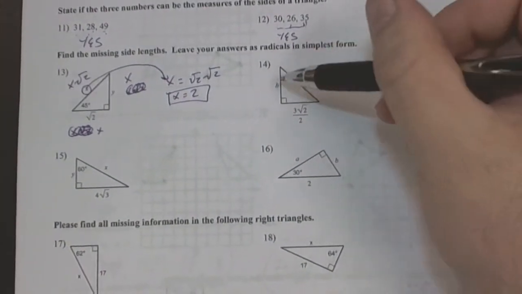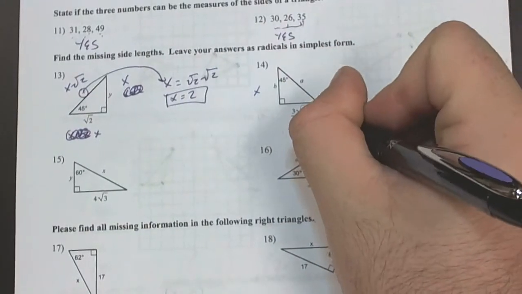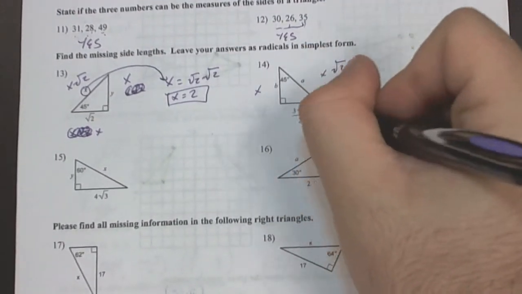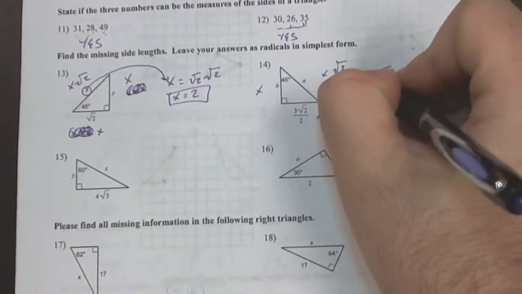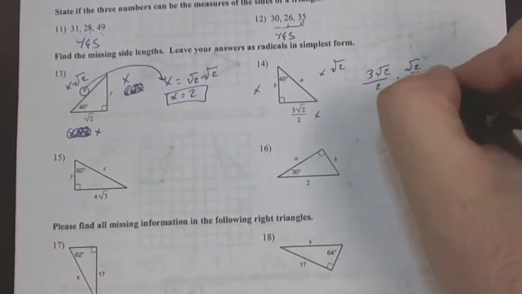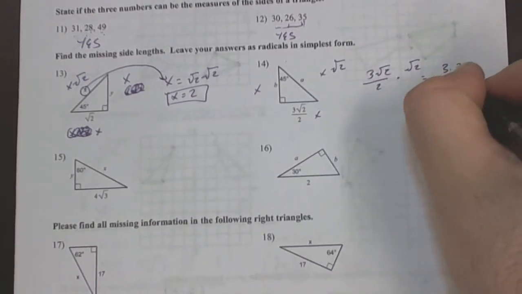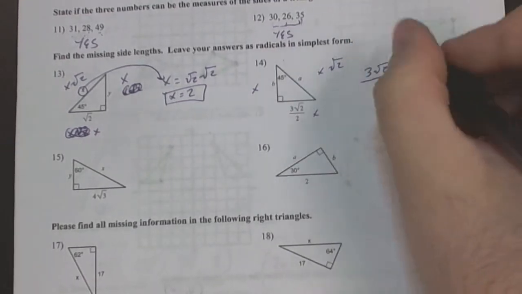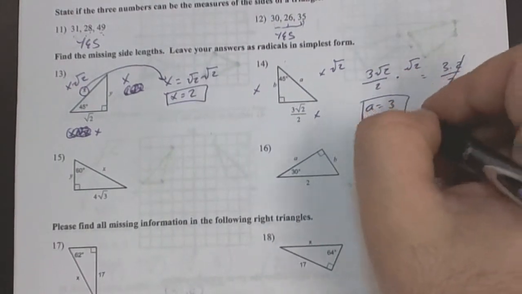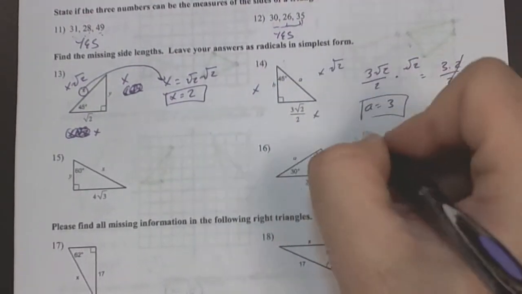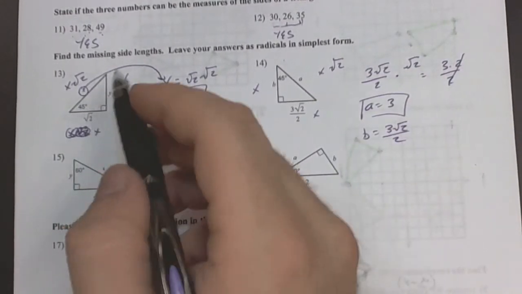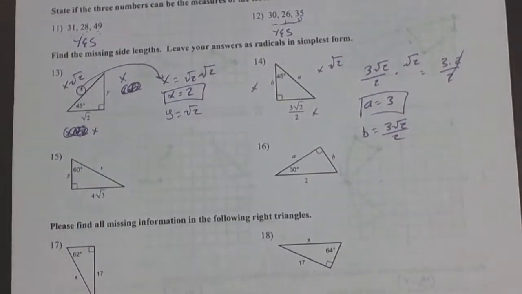14, again, same thing. This is x, and this is whatever x was, that side, times the square root of 2. So if I know this side was 3 radical 2 over 2, I can multiply that by radical 2, and that will give me what this side is. Radical 2 times radical 2 just gives me 3 times 2 over 2. The 2's cancel, 3. So A is equal to 3. And B, those were the same, so B is going to equal 3 radical 2 over 2. And here, Y is the same as what was here, so Y is equal to radical 2.